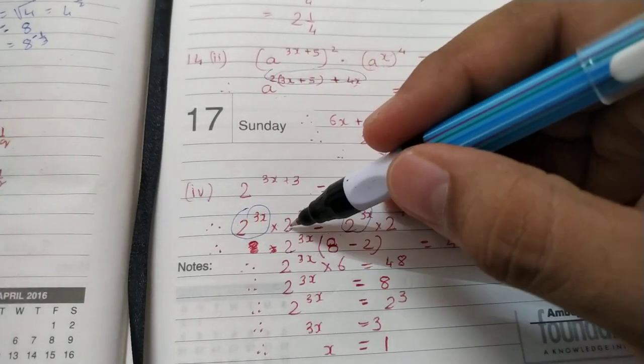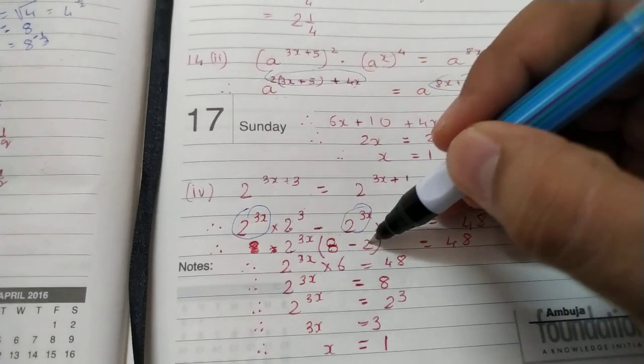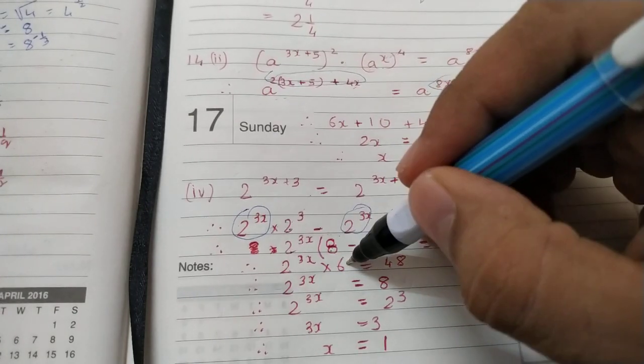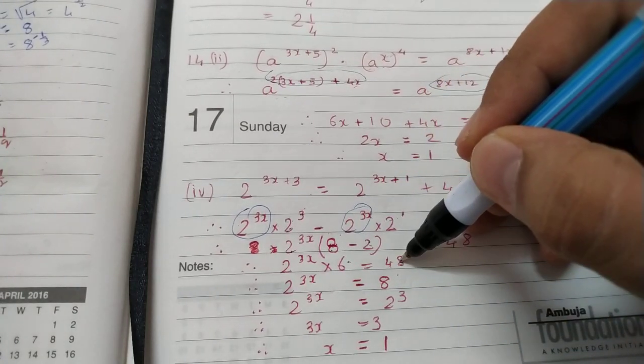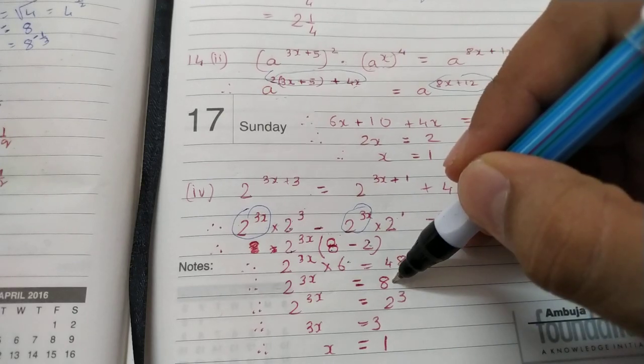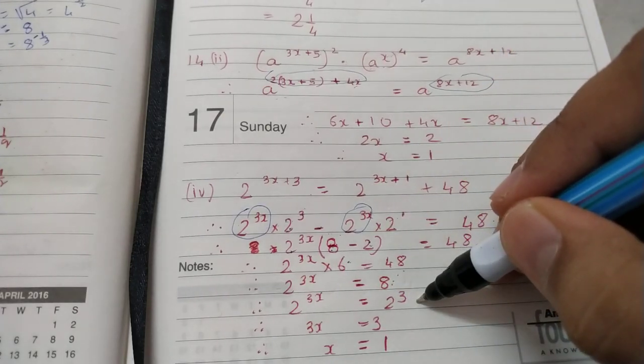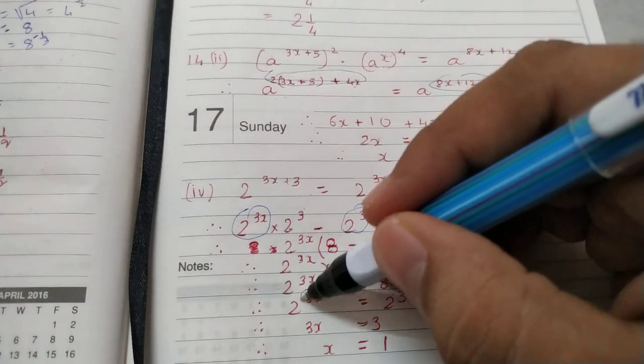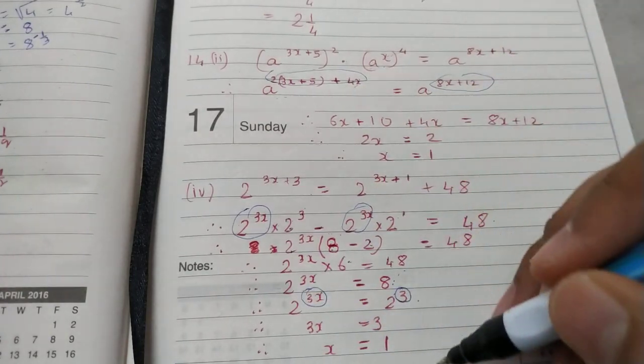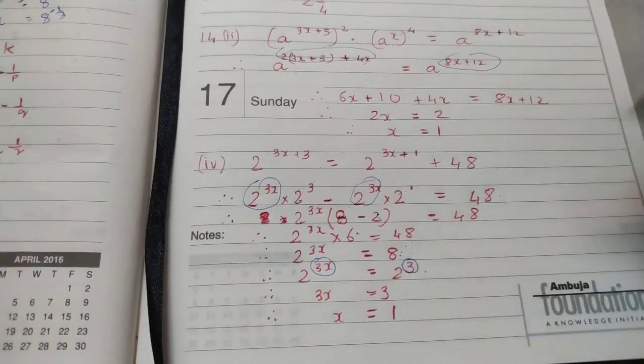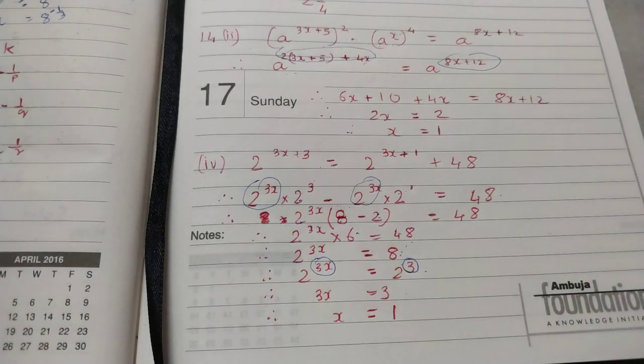What is left? 2 cubed, that is 8, minus 2 is left. And that is 6. And 6 goes down, and 48 upon 6 is 8. Now that's a perfect cube. Since the bases are same, now the exponents can be compared and the answer comes out to be x is equal to 1. So there was no need for quadratic equation or anything complicated here.